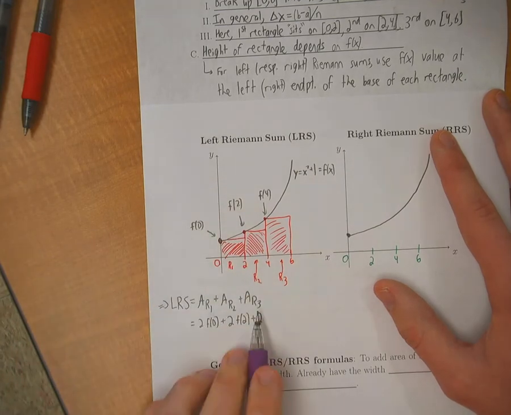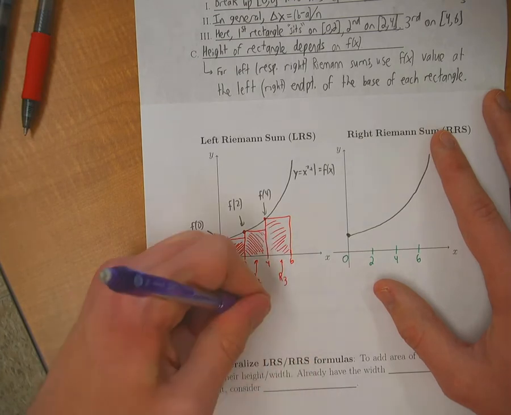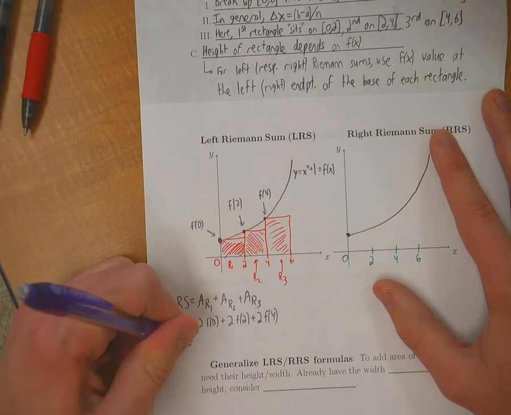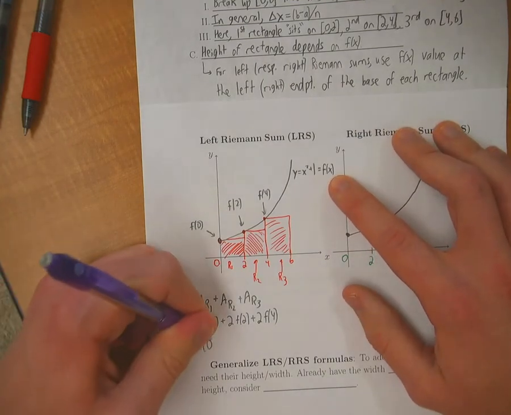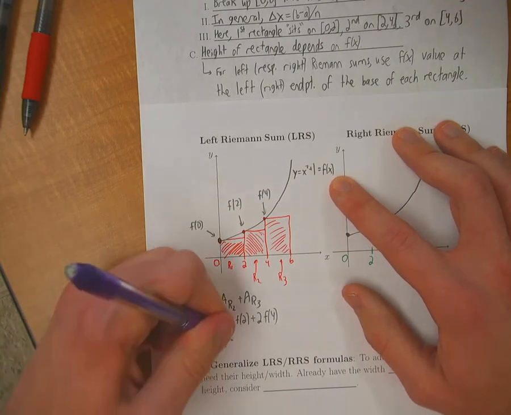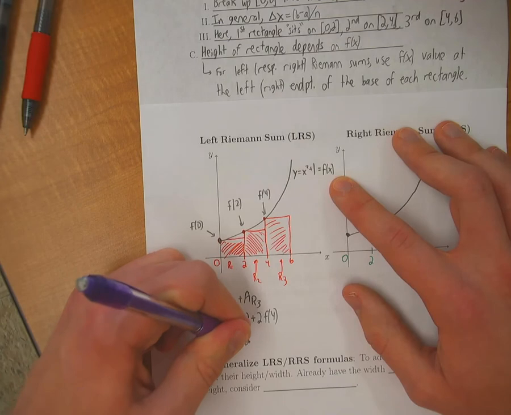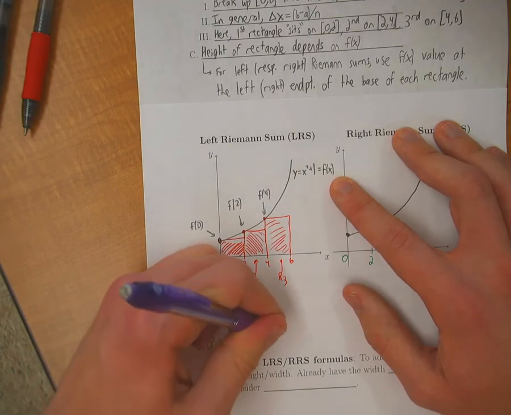And for the third rectangle, we have 2 times f of 4. Like we said, f of x is x squared plus 1. So we have 2 times 0 squared plus 1, plus 2 times 2 squared plus 1, and then plus 2 times 4 squared plus 1.